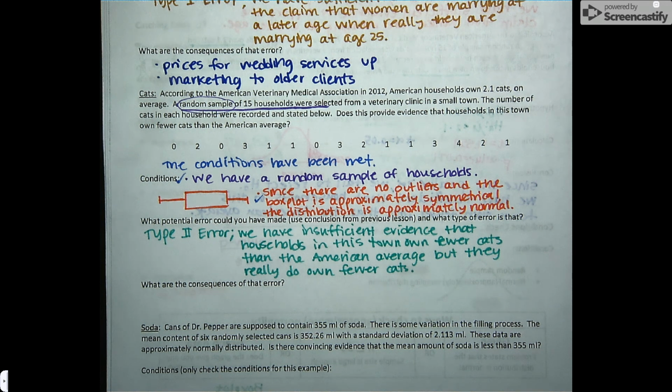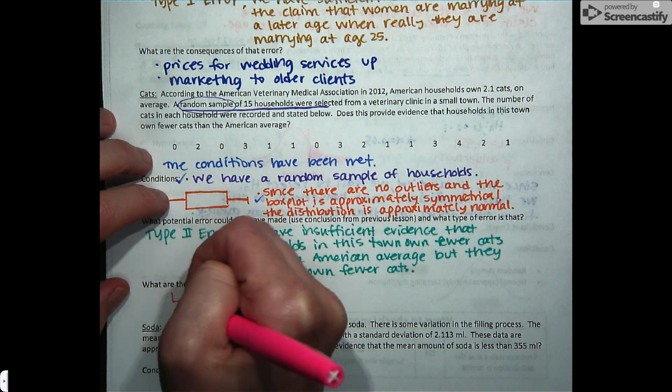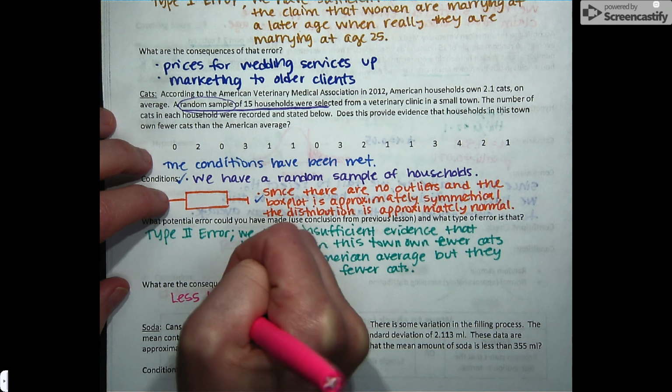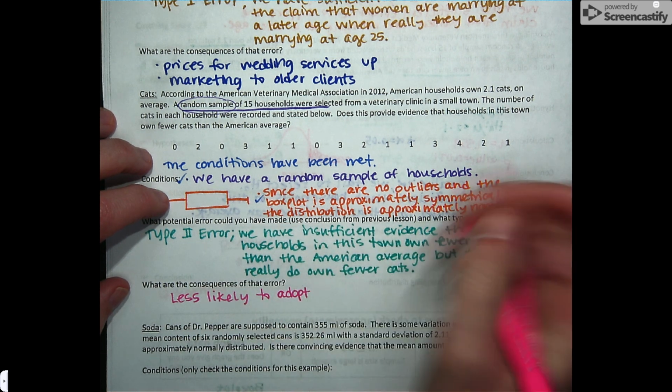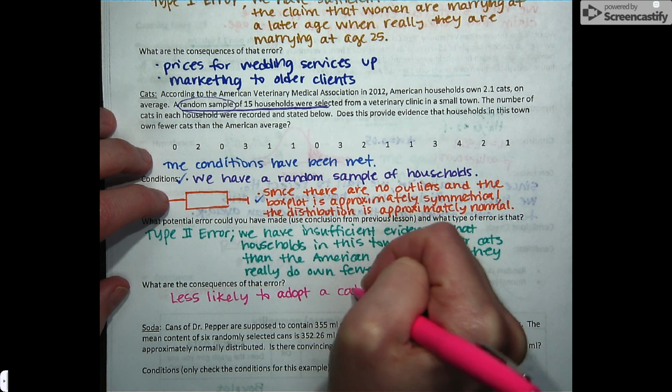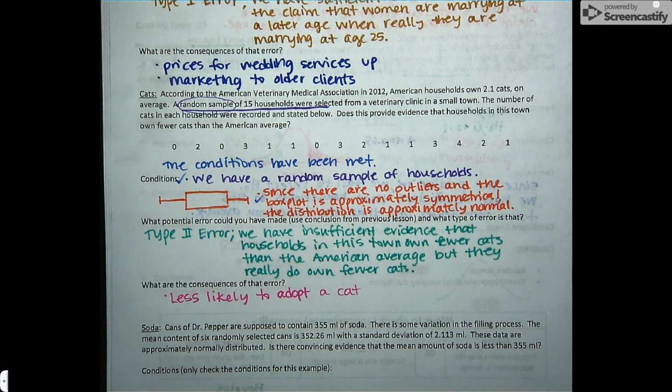So maybe people will be less likely to adopt because they think that 2.1 cats is enough. So I'll just put that, less likely to adopt a cat, something like that. So not super detrimental, but you do need to think of some sort of consequence that can happen based off that conclusion.